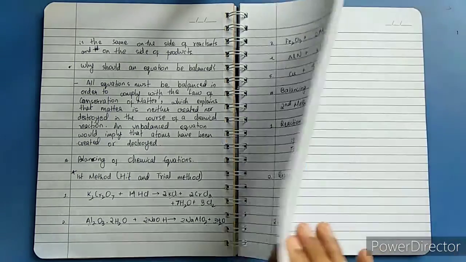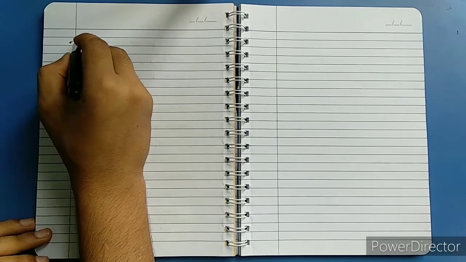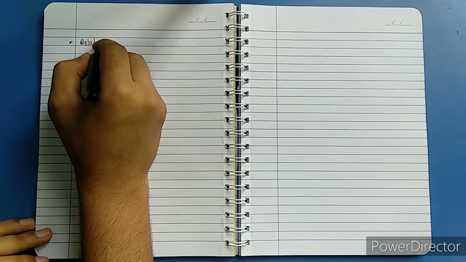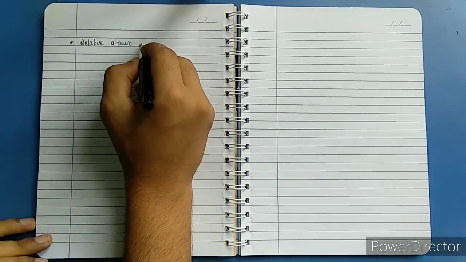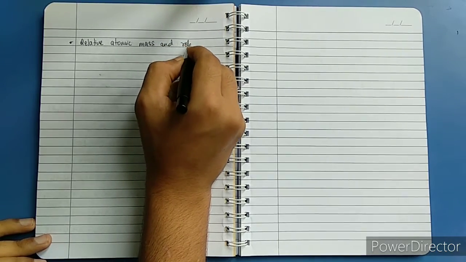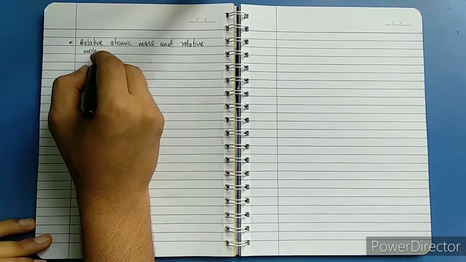Now we come to the final topic of the chapter, that is the relative atomic mass and relative molecular mass.